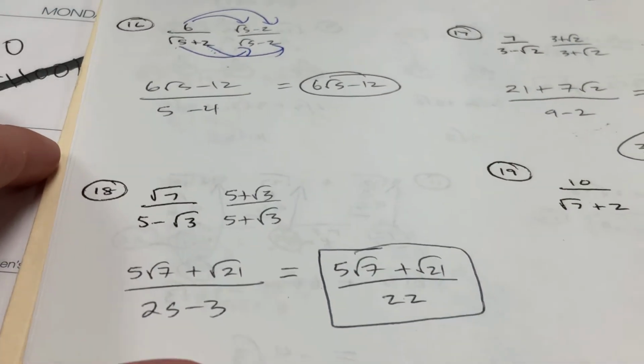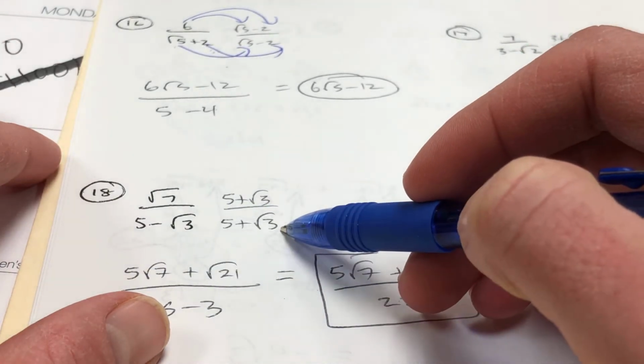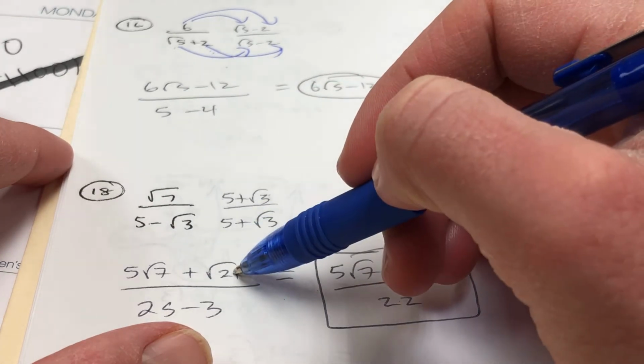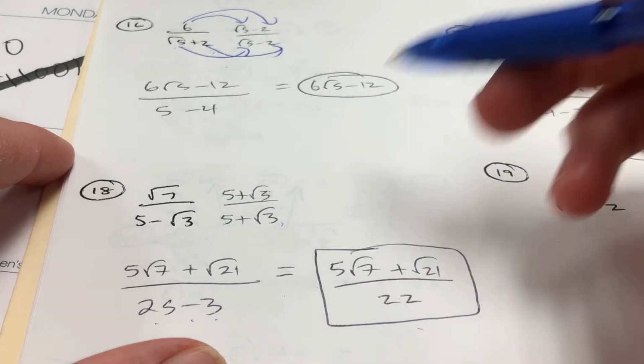So how about 18? I'm going to multiply top and bottom by 5 plus root 3. That is the conjugate of the denominator. 5 times root 7 plus root 7 times root 3 is root 21. 5 times 5 is 25, minus root 3 times root 3 is 3. Here's my answer.